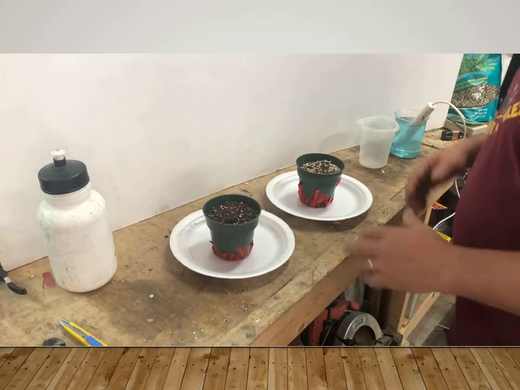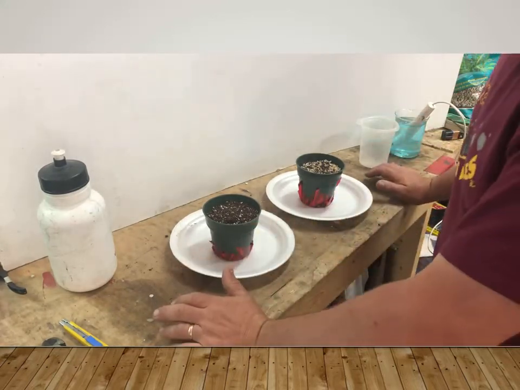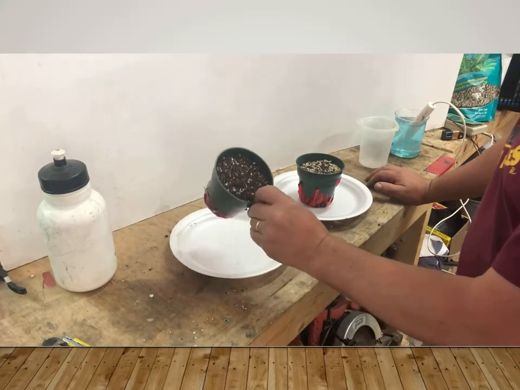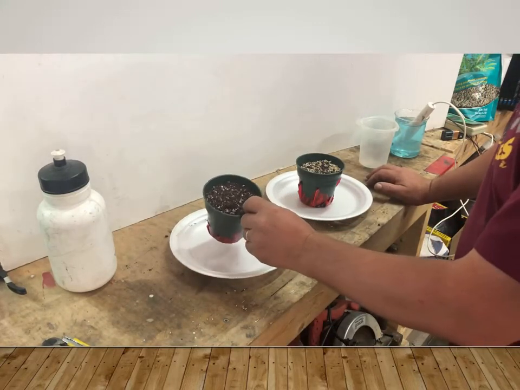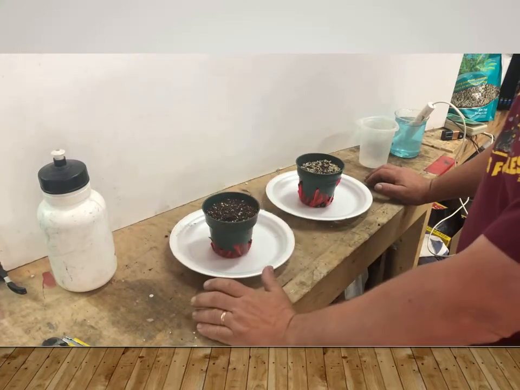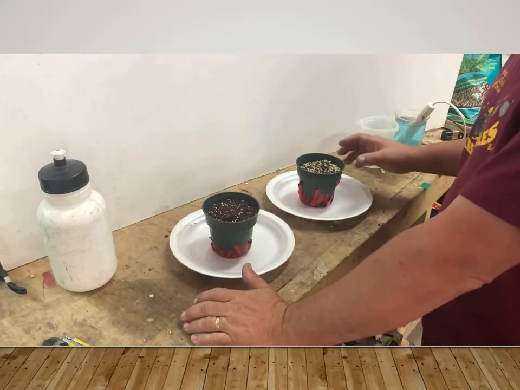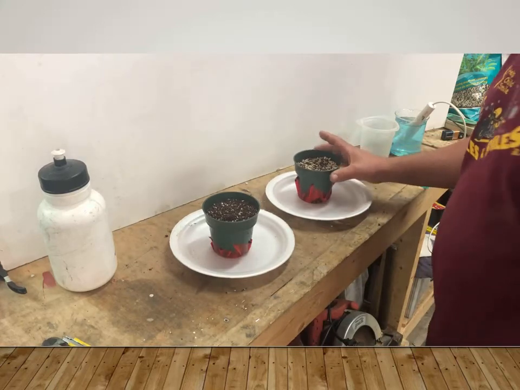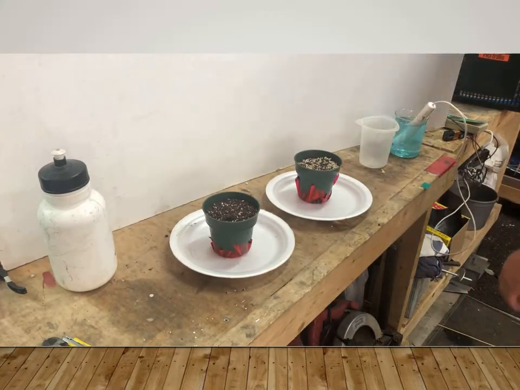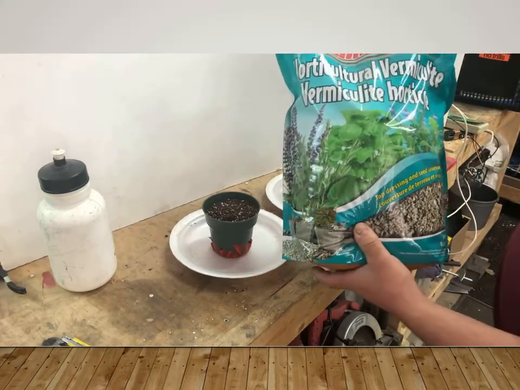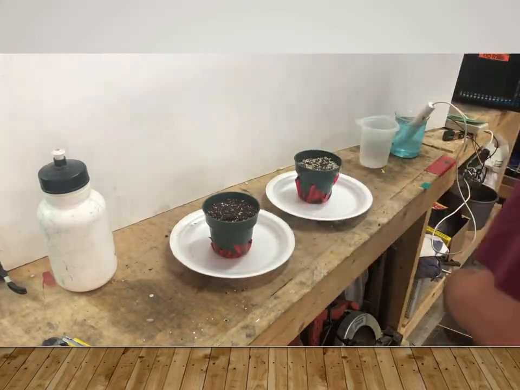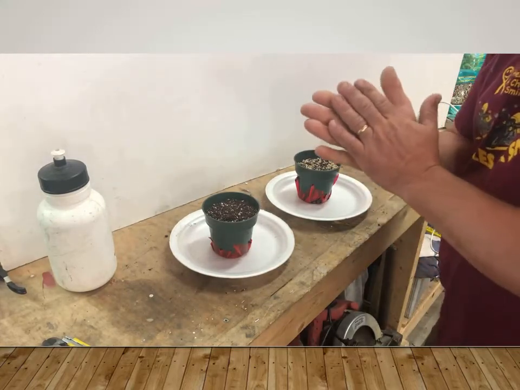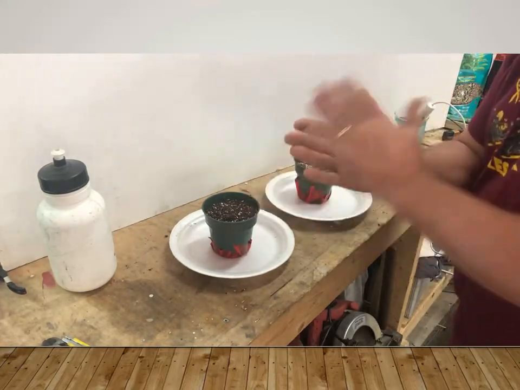Okay, so I've devised a little experiment to demonstrate cation exchange capacity. What we've done here is this is standard peat moss, your high porosity mix with a bit of perlite in it, around 20% perlite. And I've taken that and I've mixed it 50% with vermiculite. This is a bag of horticultural vermiculite bought at a garden center. If you look at vermiculite under a microscope, it looks a lot like clay. There's lots of thin layered sheets of mica.